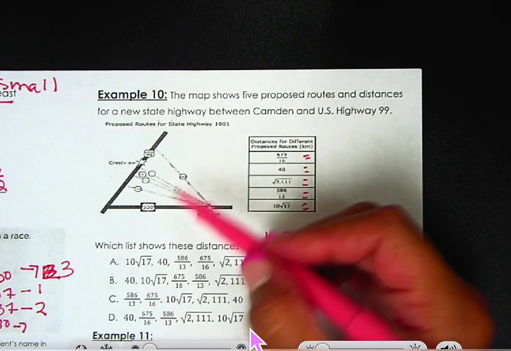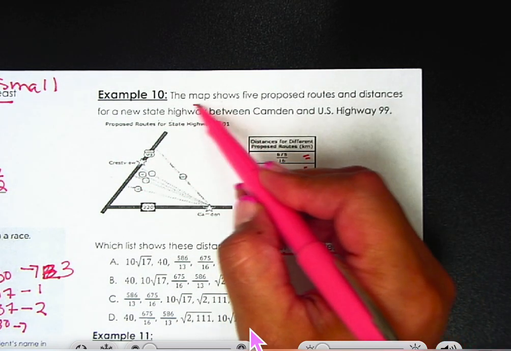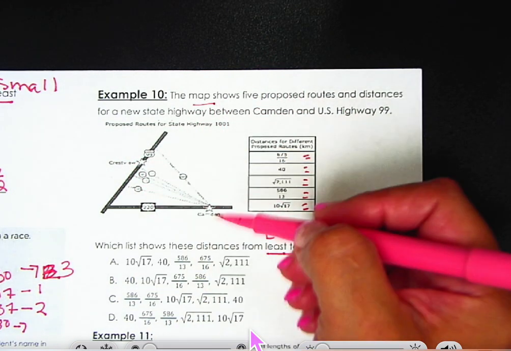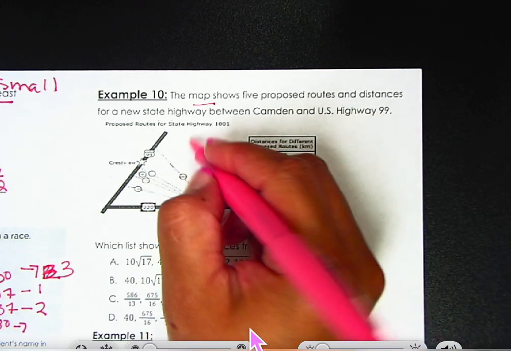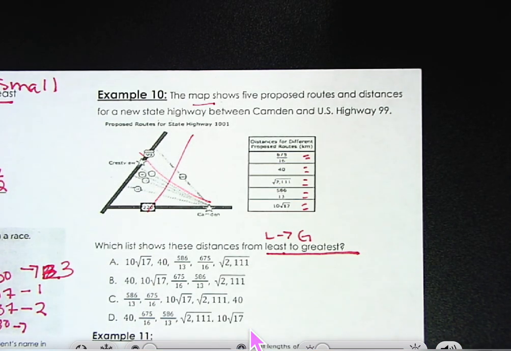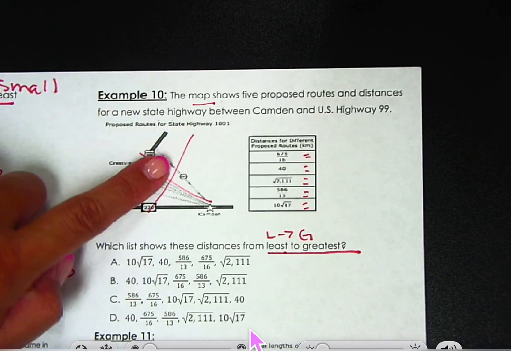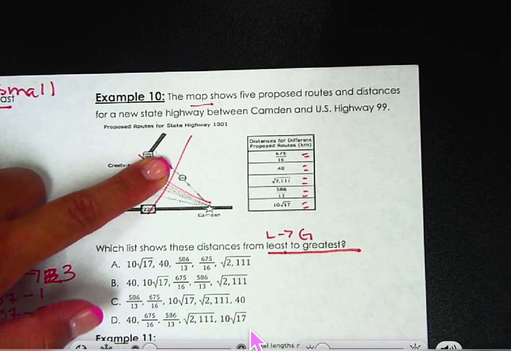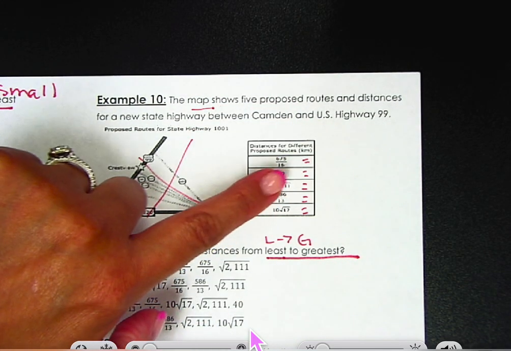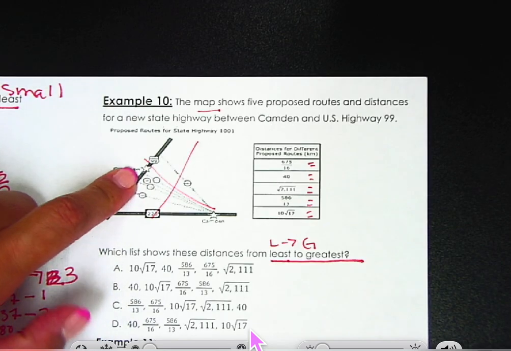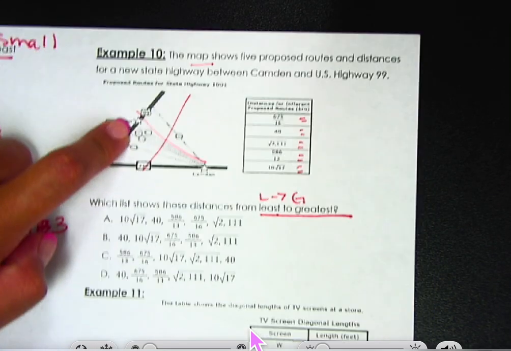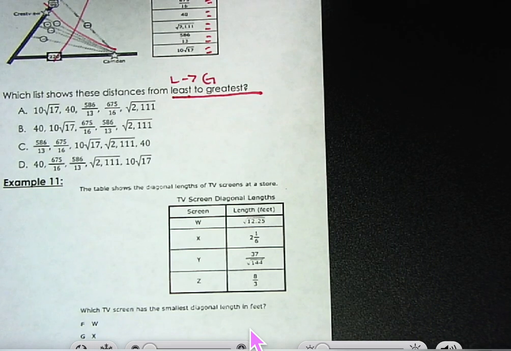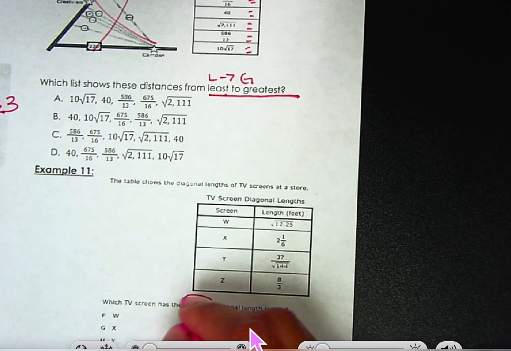Now, what's tricky is that they gave you this little map because it's talking about a map. It just wants you to show the map, but this has nothing to do with that. It's just where the locations are, so you can ignore that part. They will sometimes do that to distract you and confuse you. But what you really need is the distances, which is this right here. This is just showing you where in the map. Okay? All right, now the last one, all they're really asking is the smallest one.